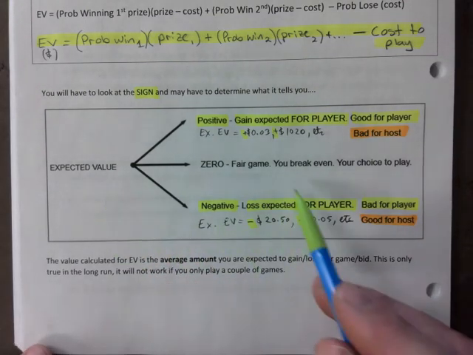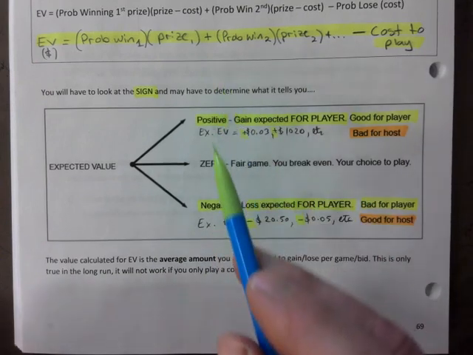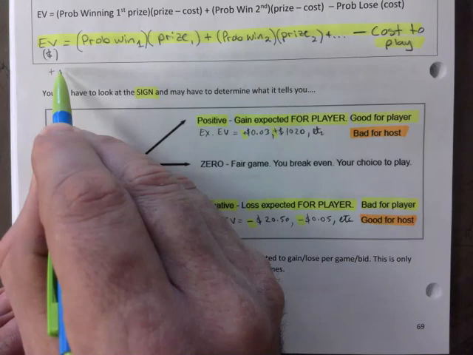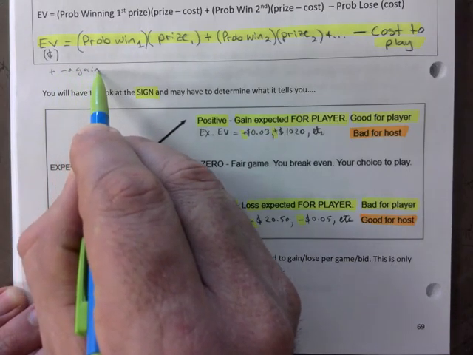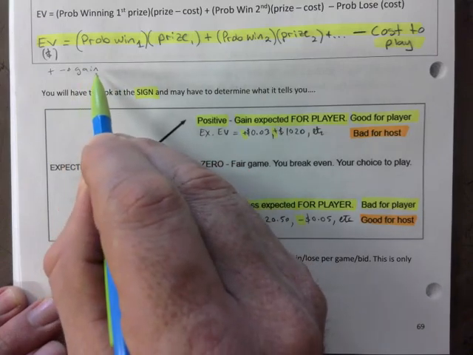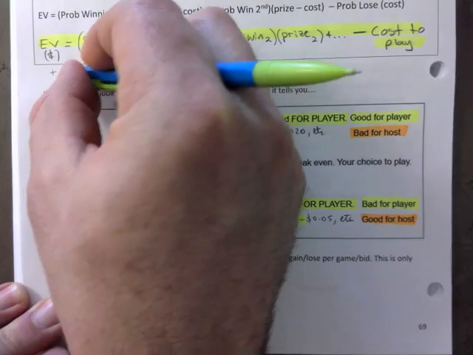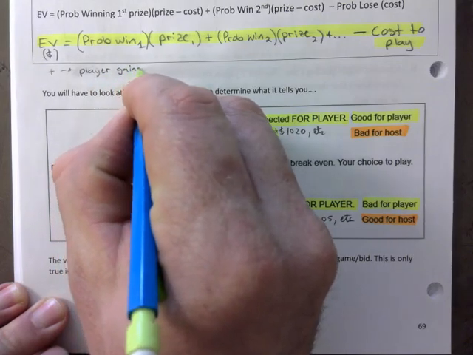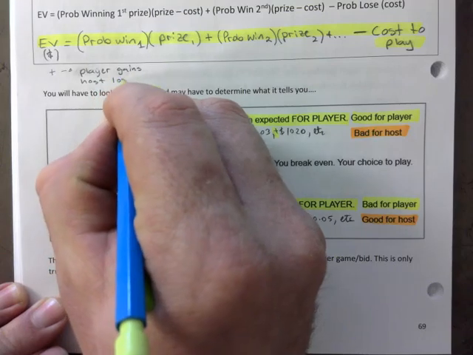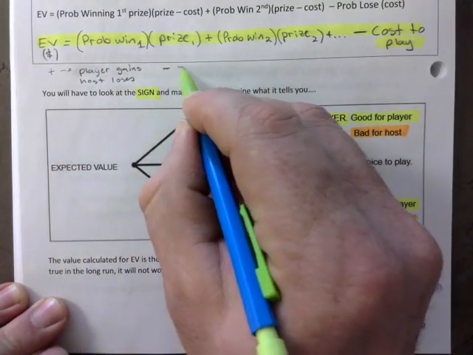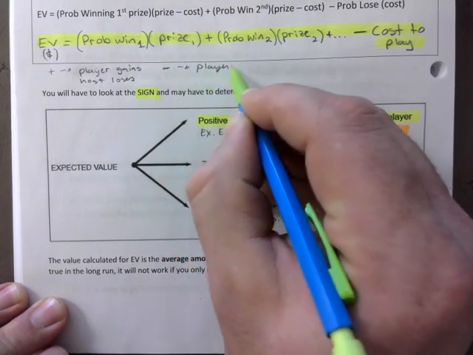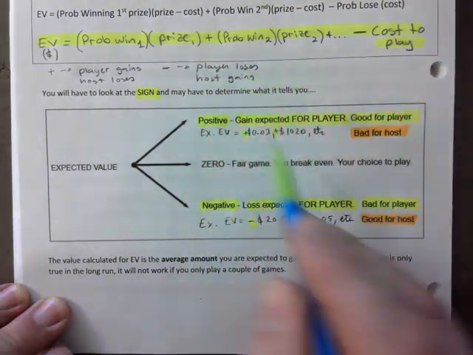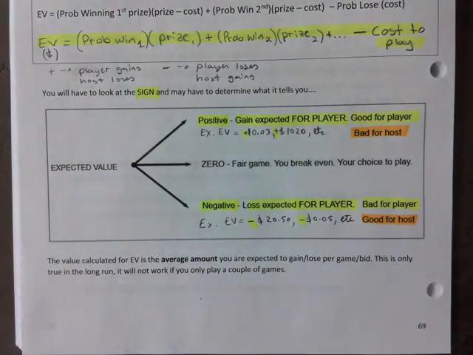I would say this should be under the formula. You can make this a lot smaller, right? So you could basically have, if it's positive, the player gains, I should say. Right, let's make that very obvious here. Positive, player gains, host loses. Negative, okay, player loses, host gains. It doesn't have to be this elaborate, okay? But just make sure you have the sign there.